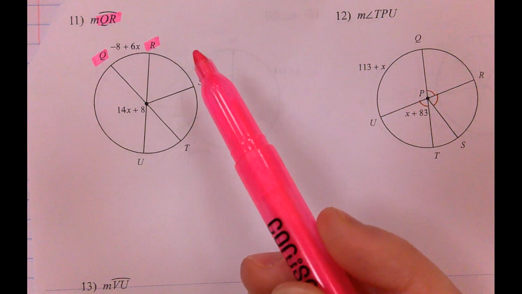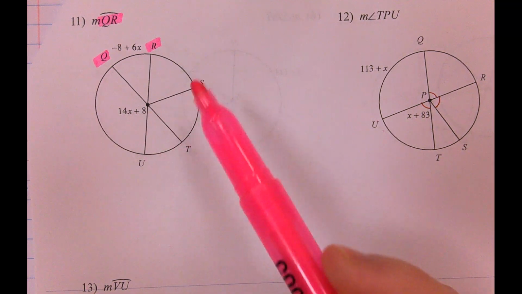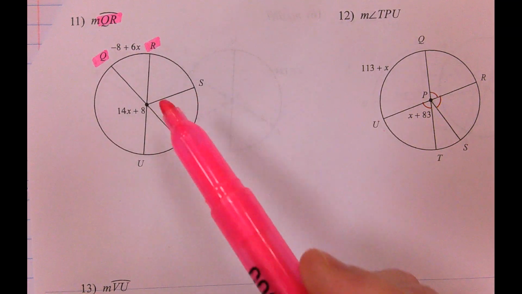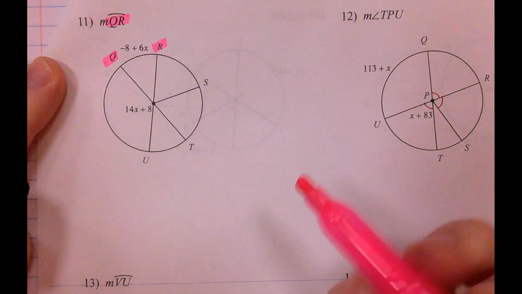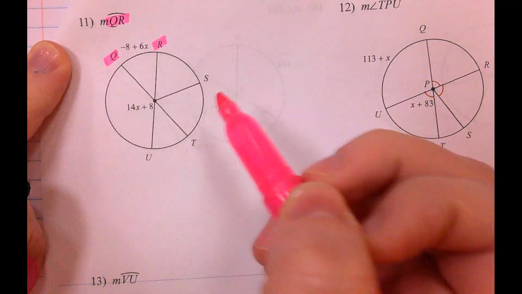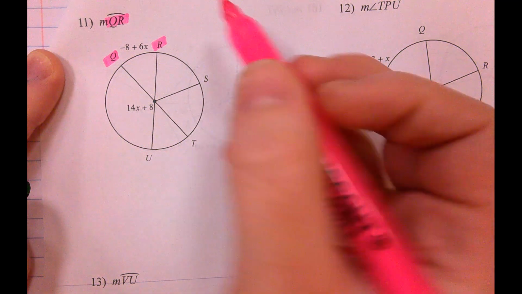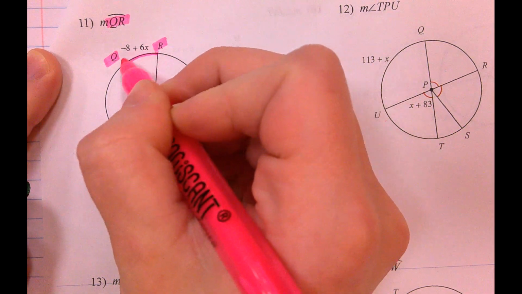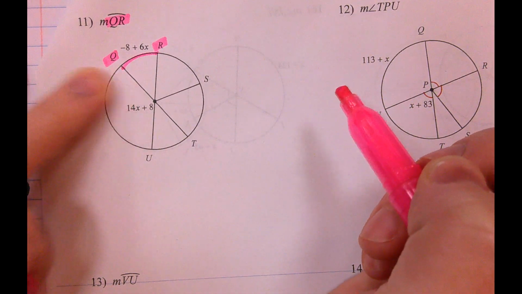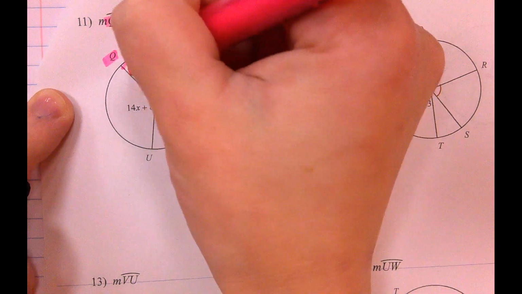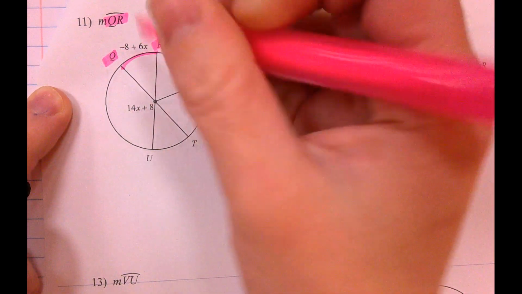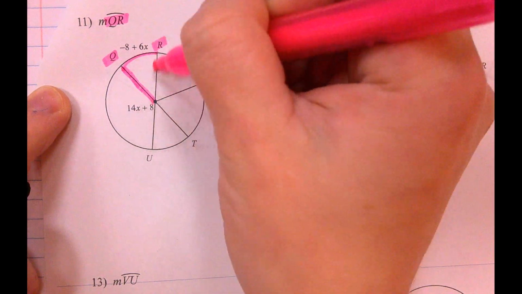That's okay. I can't see it. Okay, QR. We're talking about an arc, not an angle. But you know, the arcs and the angles are really the same.